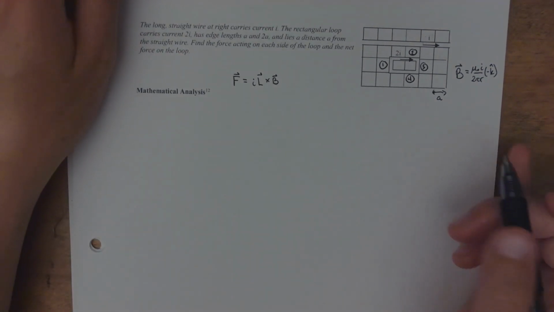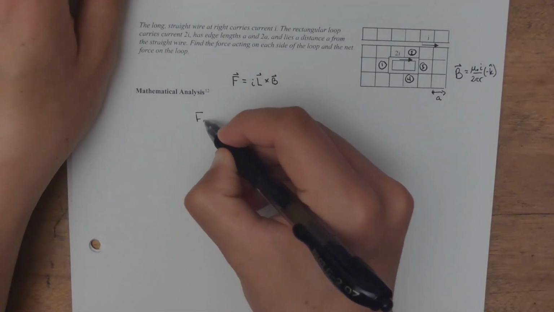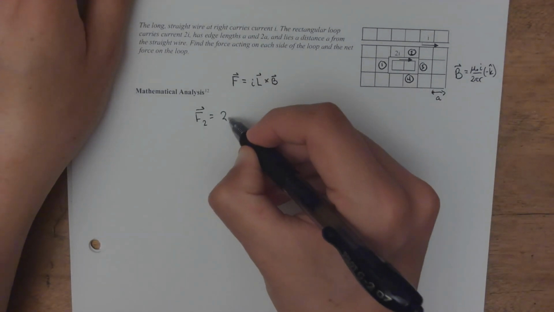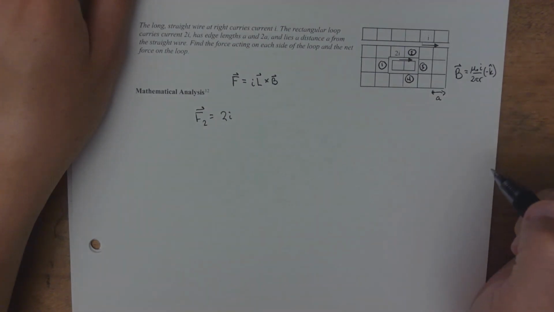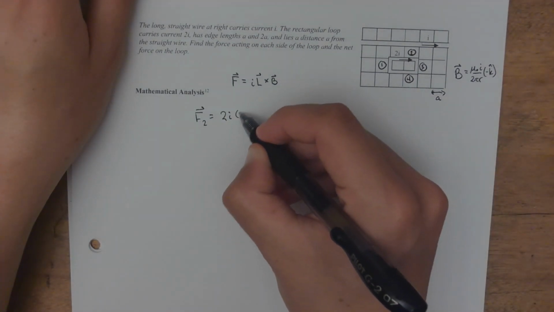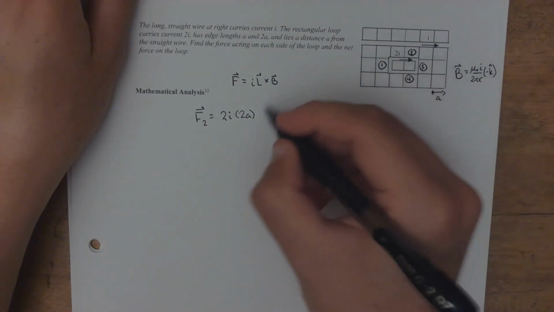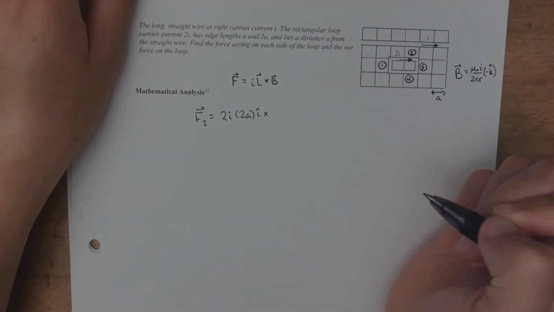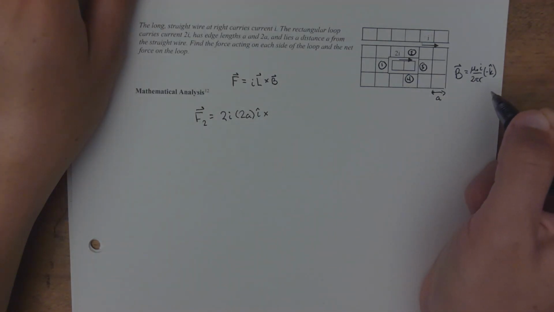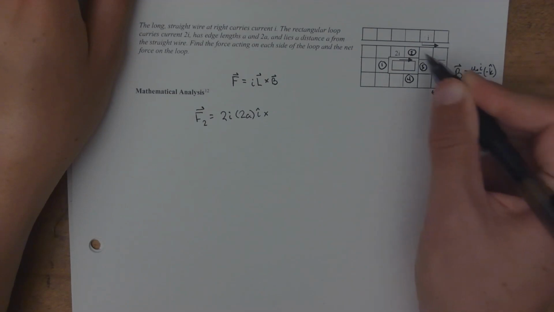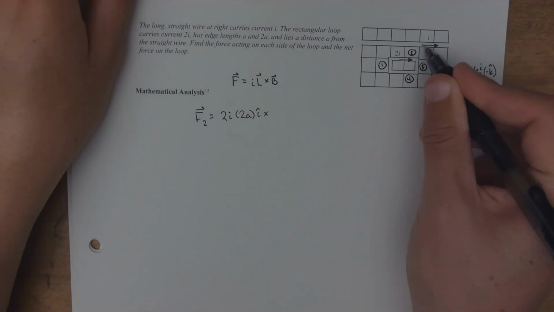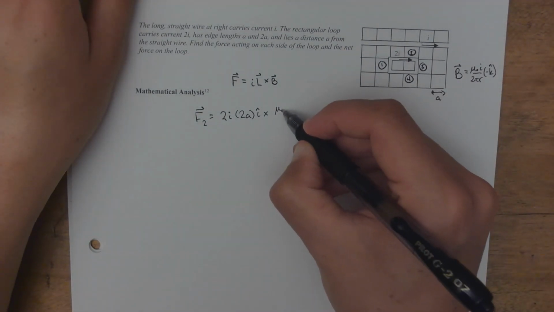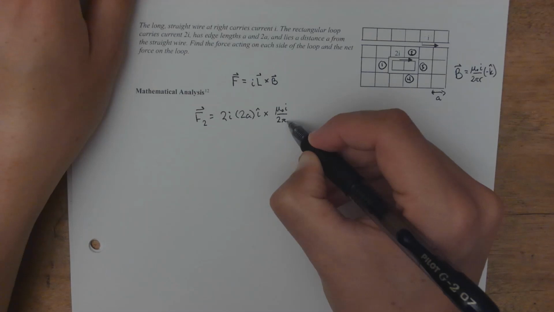Okay, so we have, for side 2, the current in this wire is 2I. The length of this side, side 2, is 2A. The current's going in the I-hat direction, so L is equal to 2A I-hat. That's crossed with B, and B is the magnetic field created by the straight long wire here, and that's mu naught I divided by 2 pi.